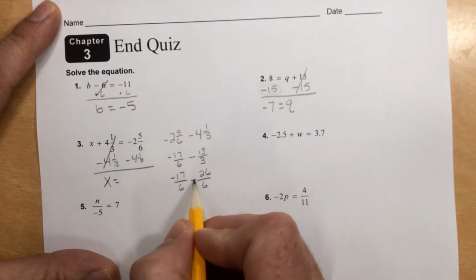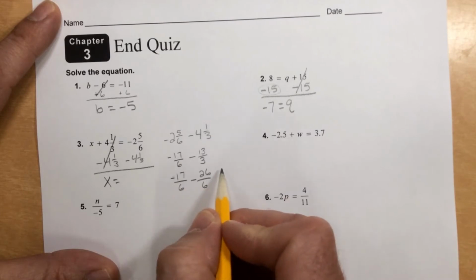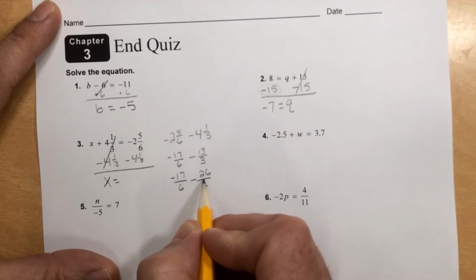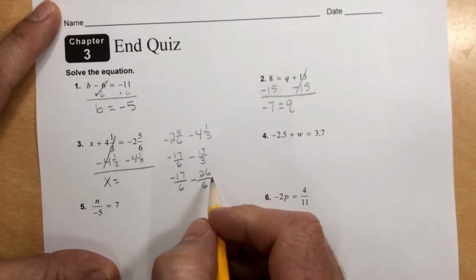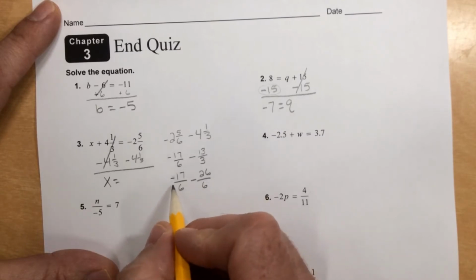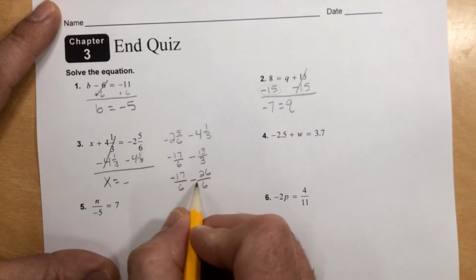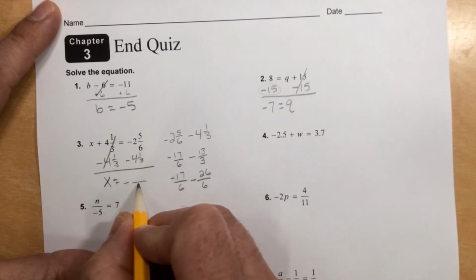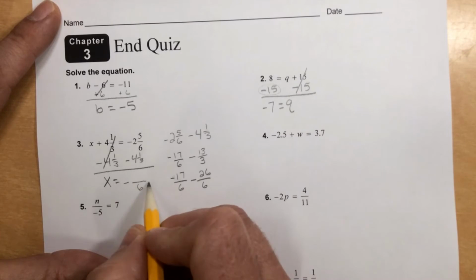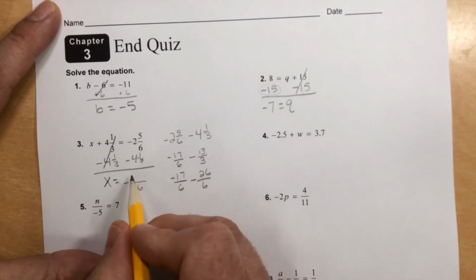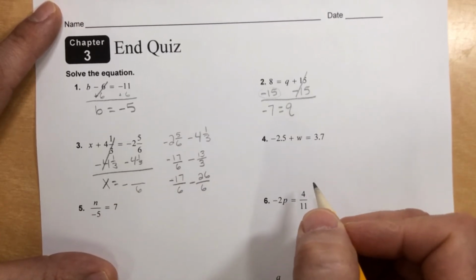Same sign. So I add and keep. 17 and 26 is 43. So I would have, I'll let you finish that up. Remember, it is going to be negative, because add and keep, and it is going to be over 6. And I already said the answer, but I didn't write it down, so that is on you.